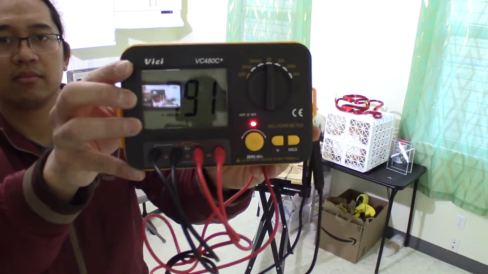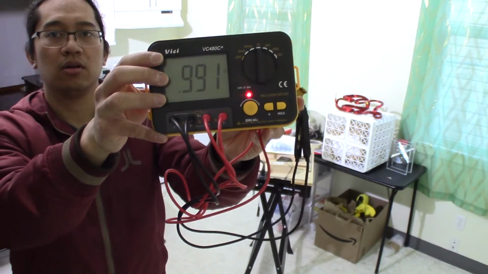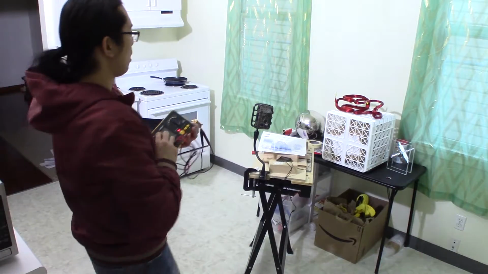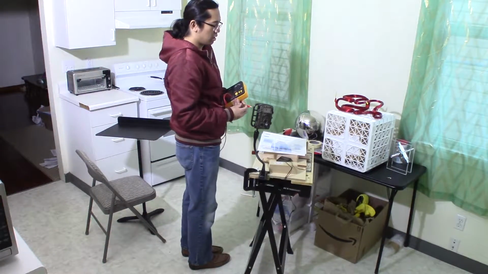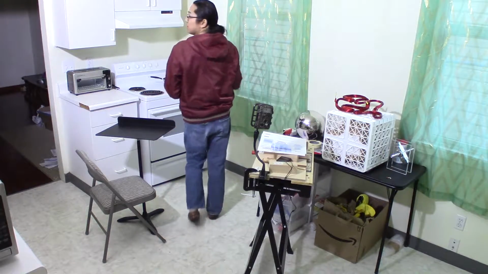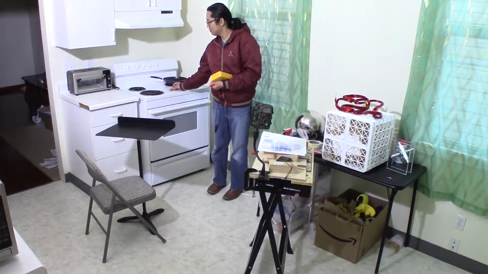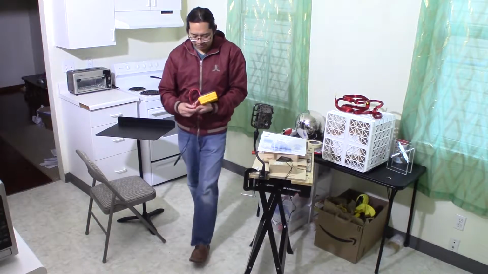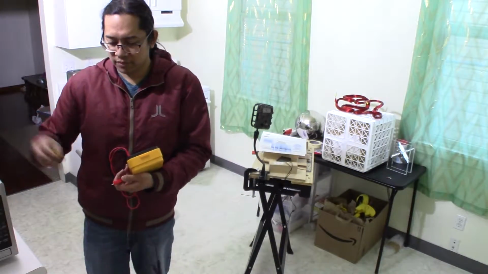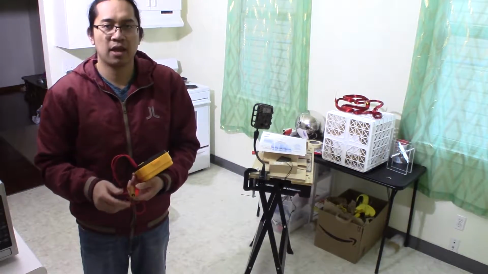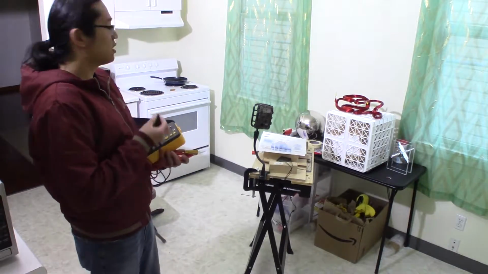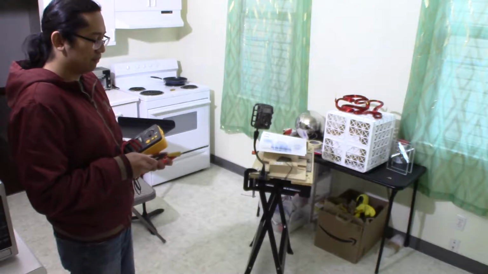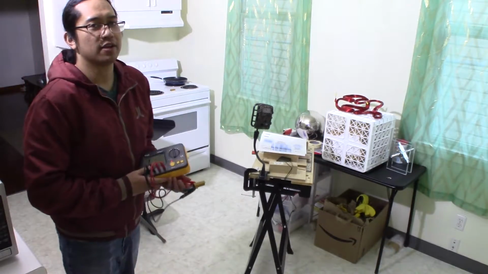See here, 0.991 ohms. Okay, that's that. How about this? Trying to see if there's any possibility of sleight of hand. Whatever I'm measuring here, obviously is not over there, so no way to fake it this time.